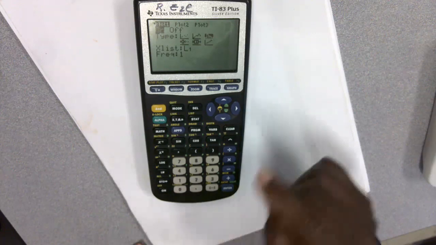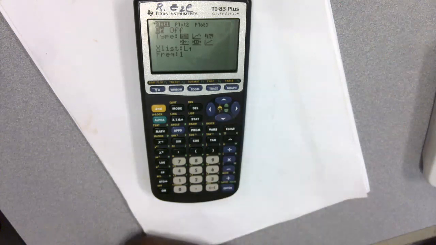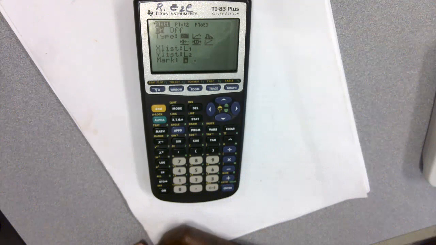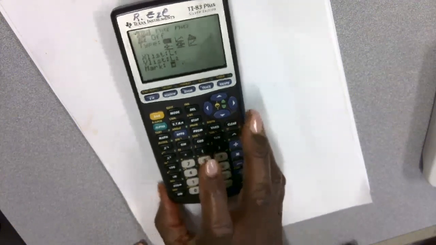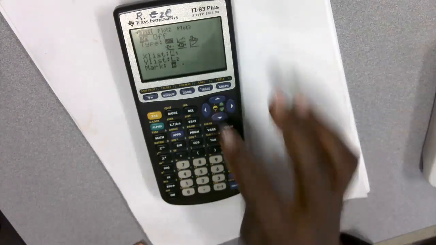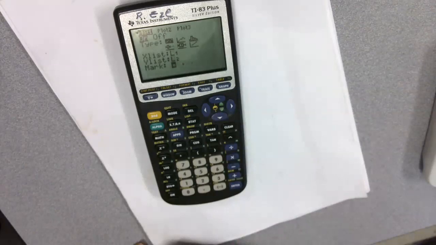I want to tell my calculator that I'm doing a statistical plot called the scatter plot. That's what I just told my calculator, but I haven't said that until I hit enter. So I told my calculator that I'm doing a scatter plot. And now my calculator is asking me, do you have the X list? Where is it? Notice that my X list is in L1, so it's correct. My Y list is in L2, that's correct. My input and output are in L1 and L2.